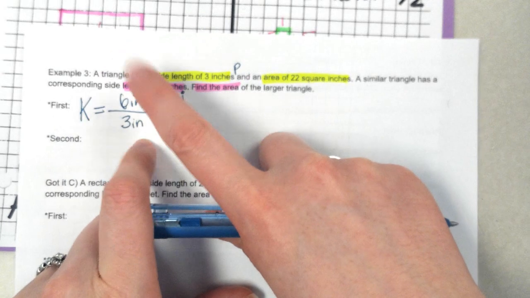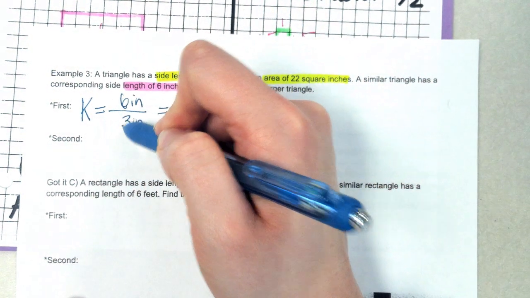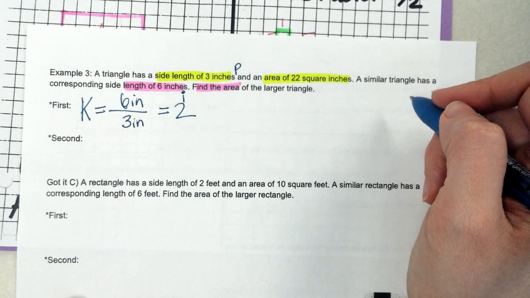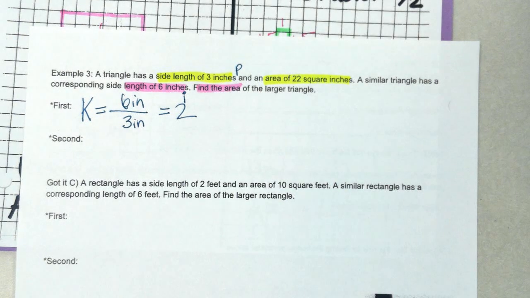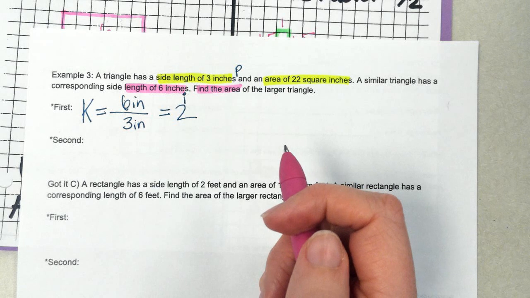Do these have the same labels, yes or no? Yes, so we can just not worry about the labels and simplify. 6 over 3 simplifies to? 2. Great, because we take the label off. So just 2. After that, what are we talking about, Katrina? Perimeter or area?